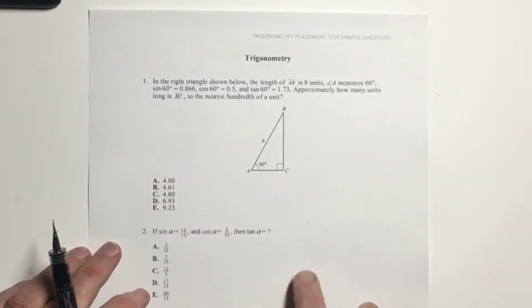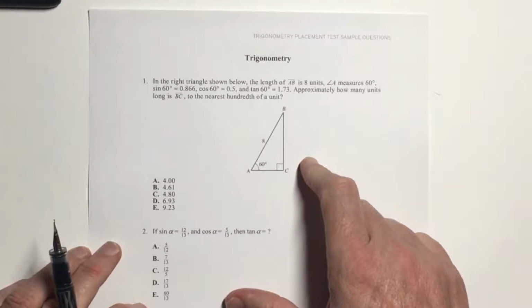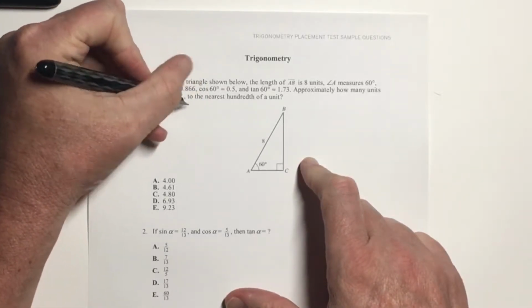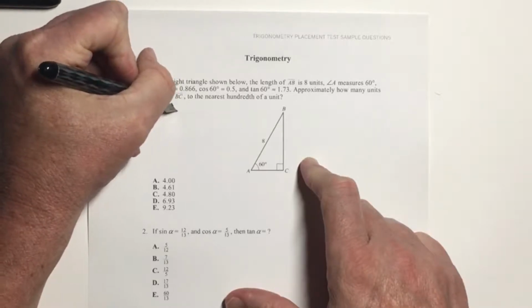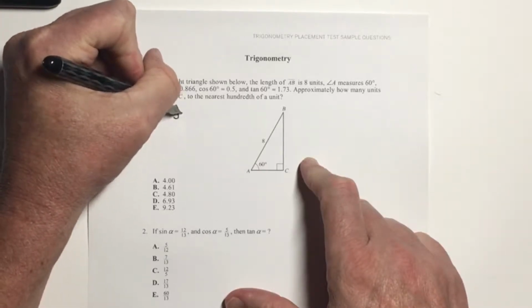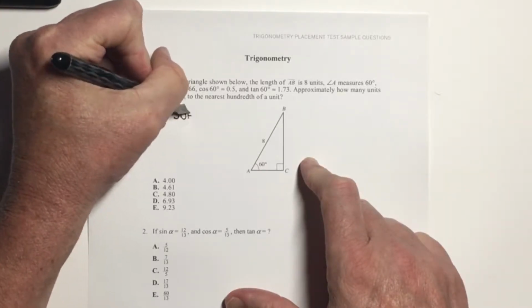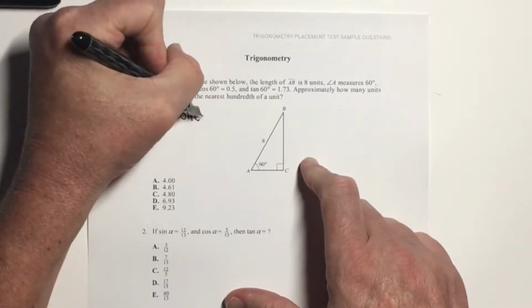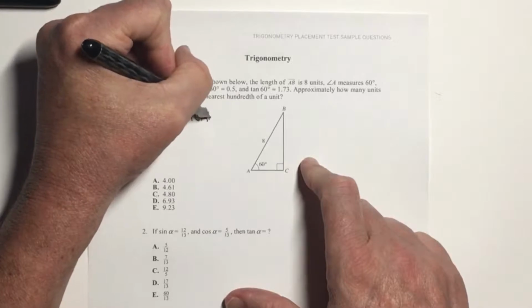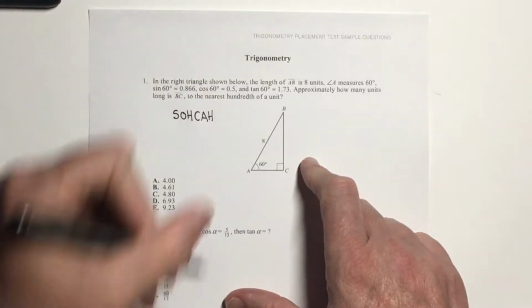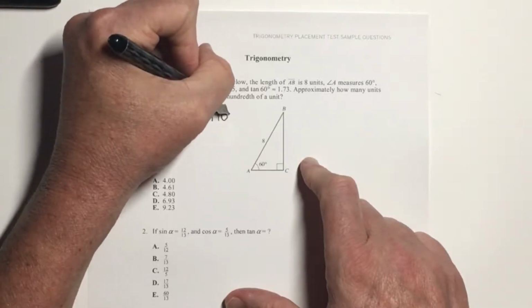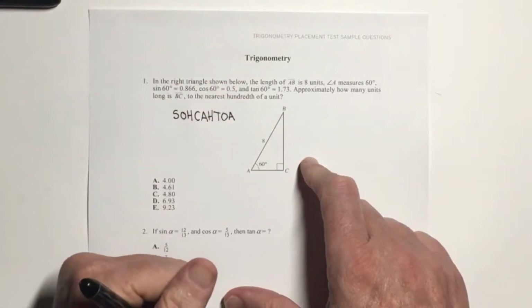Well, if you know anything about trigonometry, you know that the sine of an angle is equal to the opposite over the hypotenuse, that the cosine of an angle is equal to the adjacent side over the hypotenuse, and the tangent of an angle is equal to the opposite side over the adjacent side.